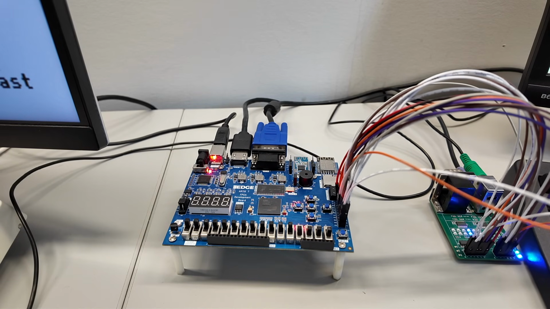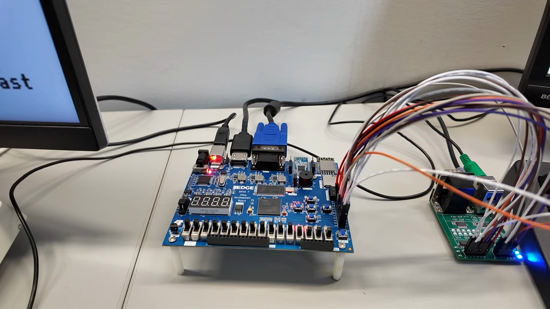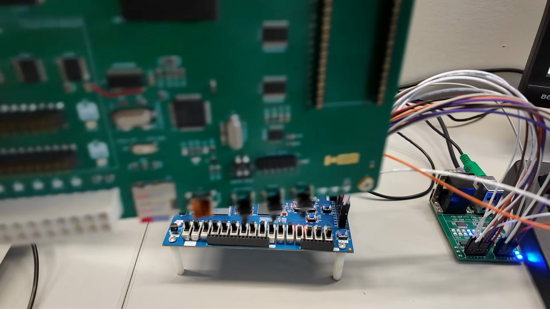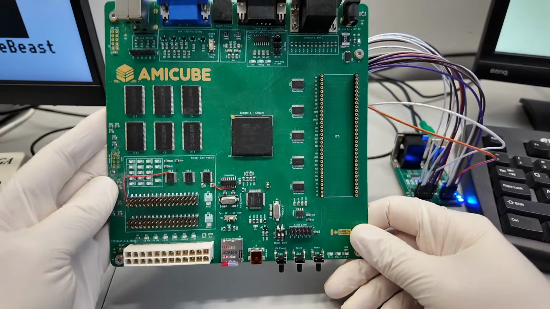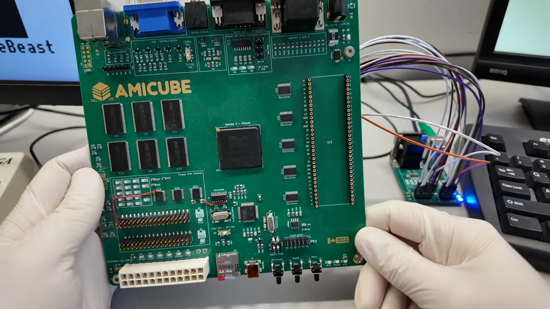Also, I'm working on the Mystex board, experimenting with that. Then I have this main thing, which is effectively the AmiCube board, which is the goal of all this. Let me just bring it in so I can show you that. Here's the AmiCube board, the one that's going to be the final destination.